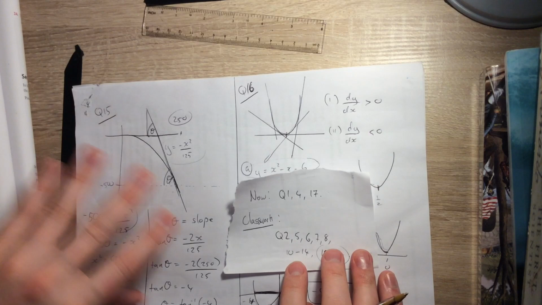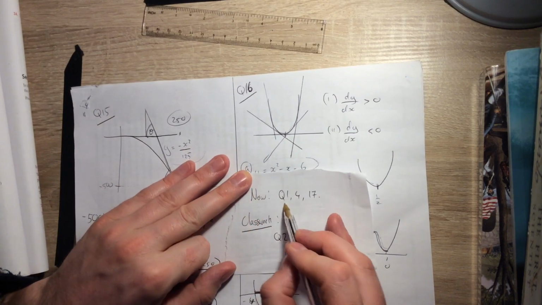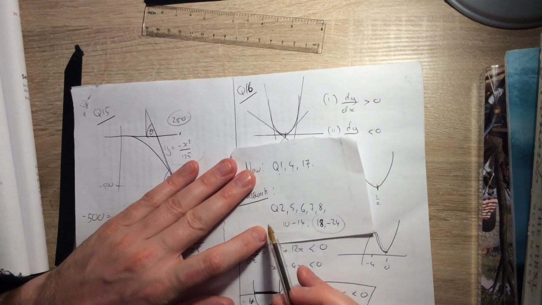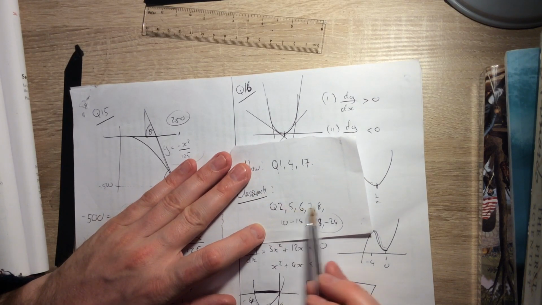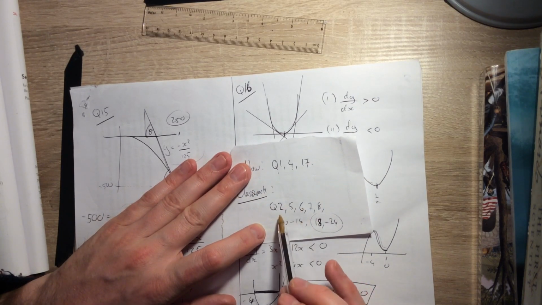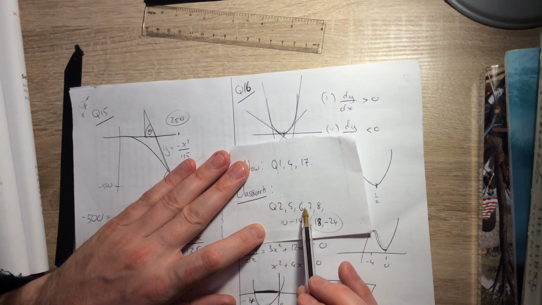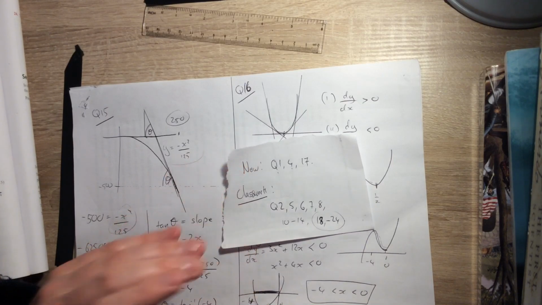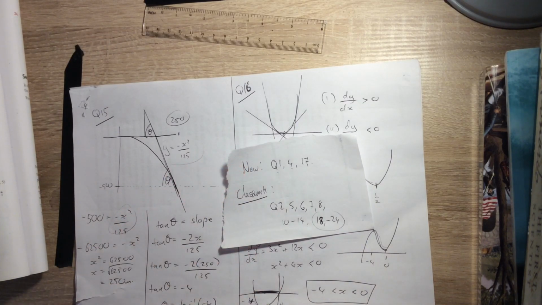Now, can I ask you please now to try questions 1, 4 and 17. Take this down for classwork. It's a bit ambitious. It might be more than one class, but let's try questions 2, 5, 6, 7, 8, 10 to 14 and 18 to 24. That might take us more than one class, like I say.